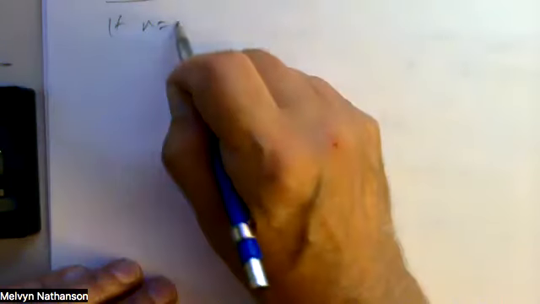So if n equals mq plus r, then n is congruent to r mod m, and n minus r is a multiple of m.